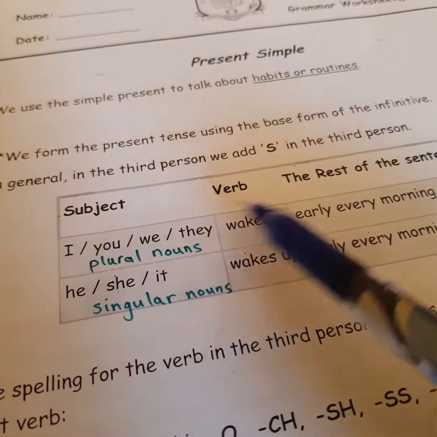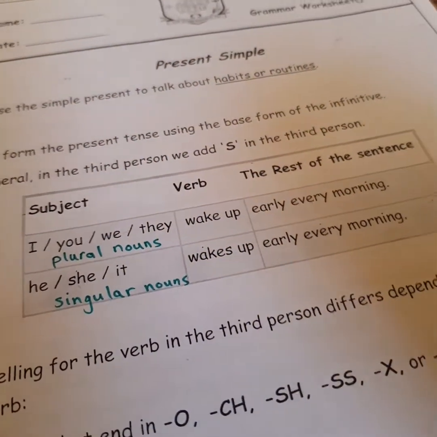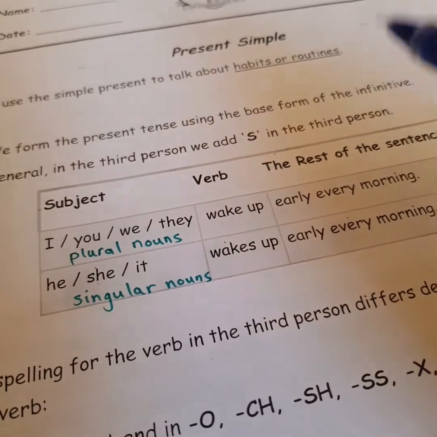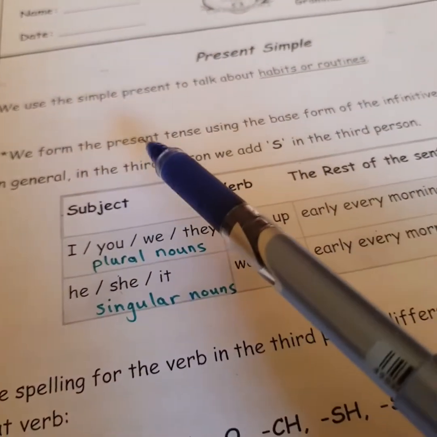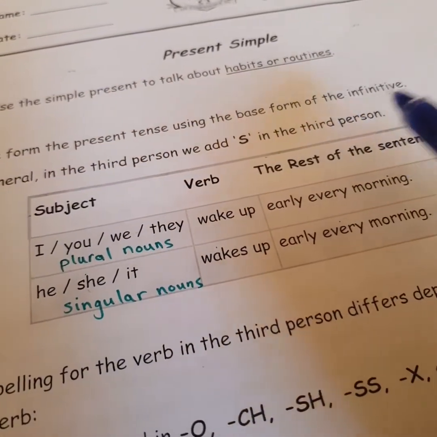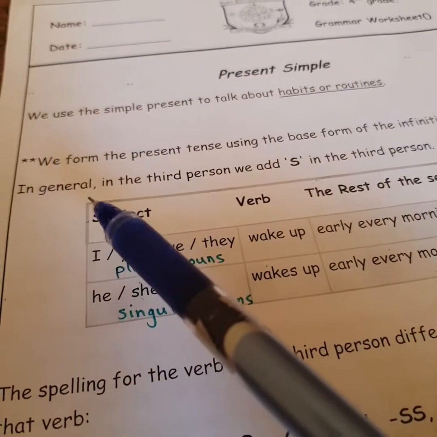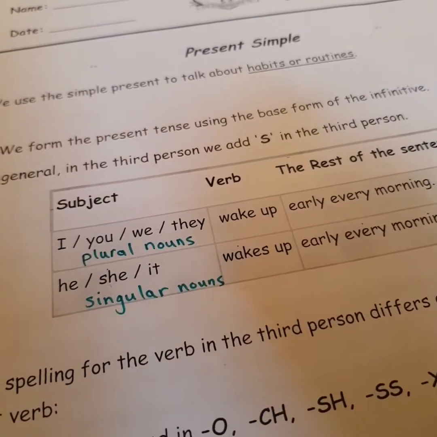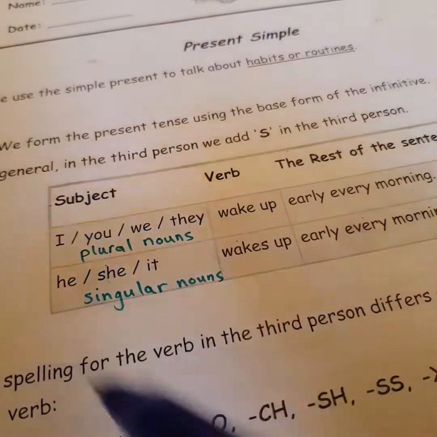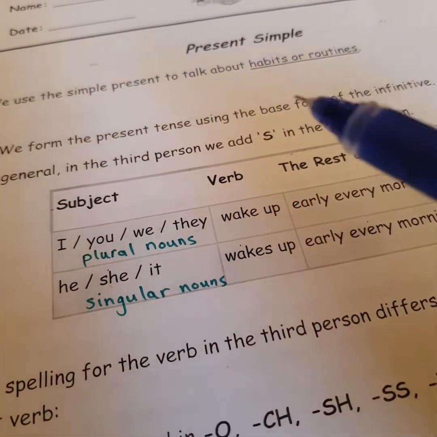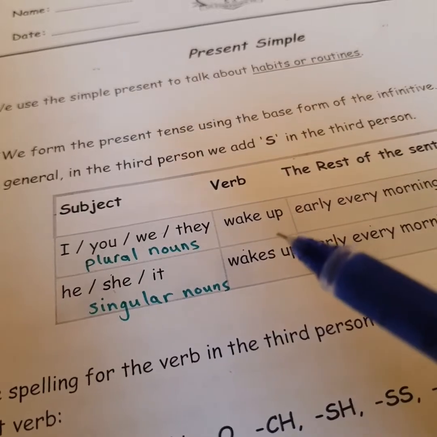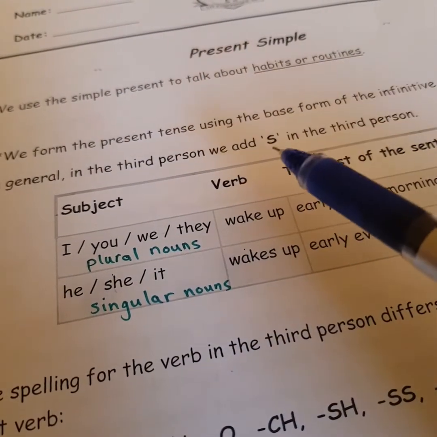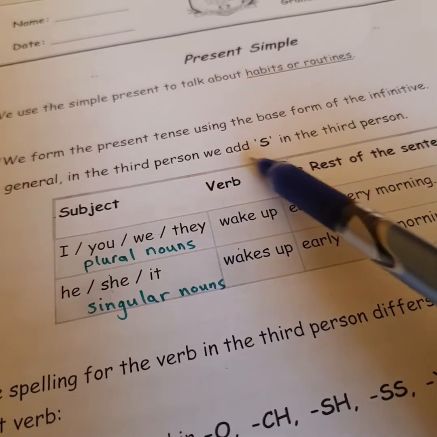هلأ بدنا نشوف كيف بدنا نشكل أو كيف بدنا نصيغ أو كيف بدنا نرتب الجمل في the present simple. We form the present tense using the base form of the infinitive. In general, in the third person we add s. يعني إحنا بالأغلب إذا بدنا نكتب جملة أو بدنا نحكي جملة باستخدام ال present simple عادة بنضيف s للفعل.